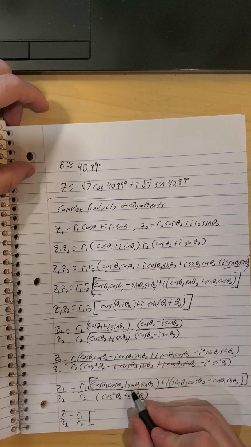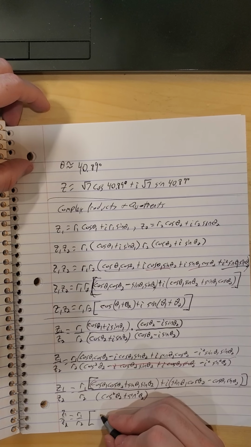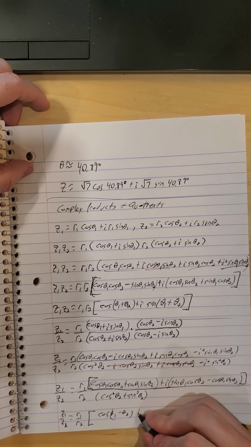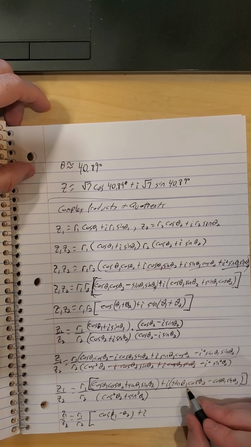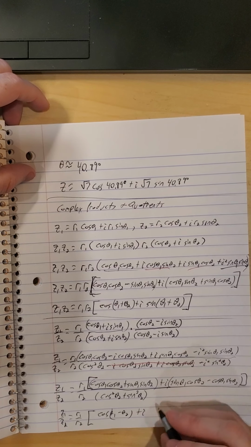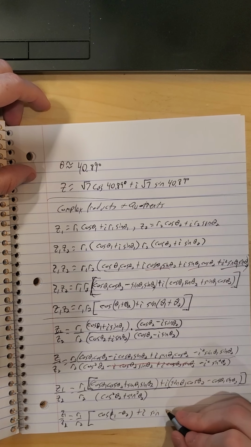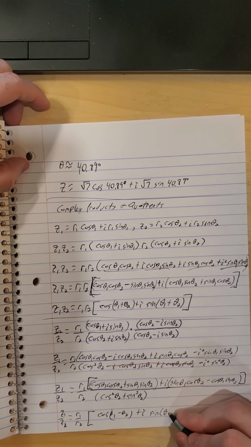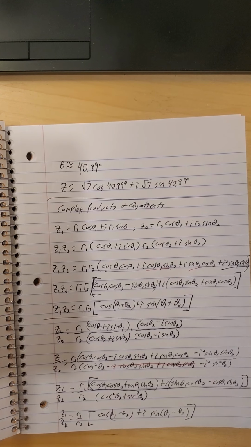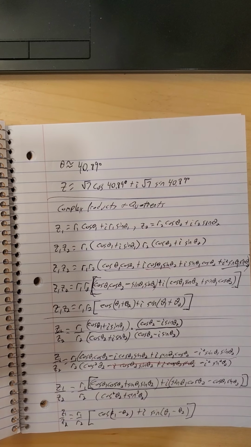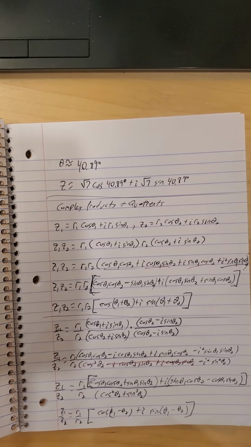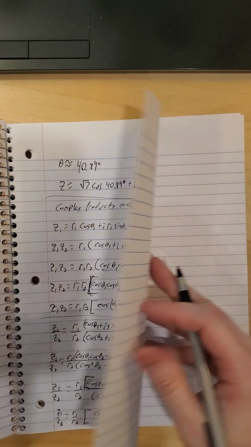So cosine A cosine B plus sine A sine B is the cosine of A minus B, so cosine of theta 1 minus theta 2. Similarly here, sine A cosine B minus sine B cosine A. That is sine of A minus B, or in this case, theta 1 minus theta 2. So they're nice little derivations to get the formulas out of these guys.